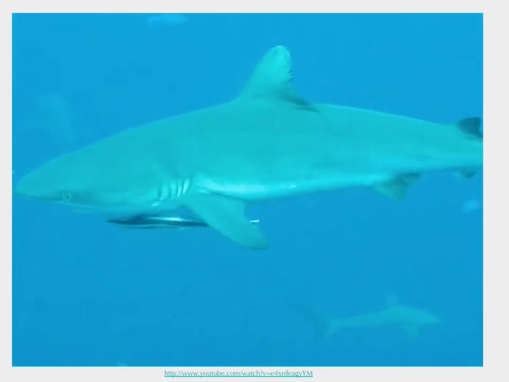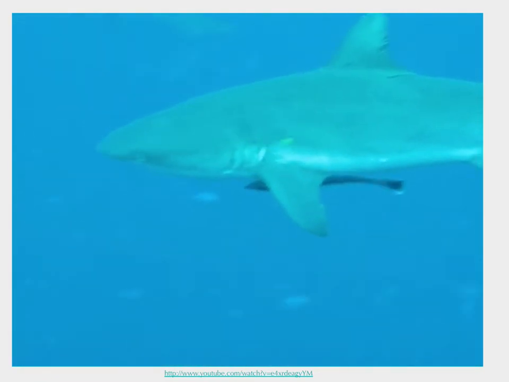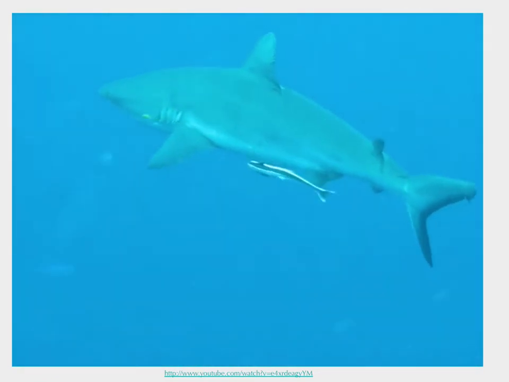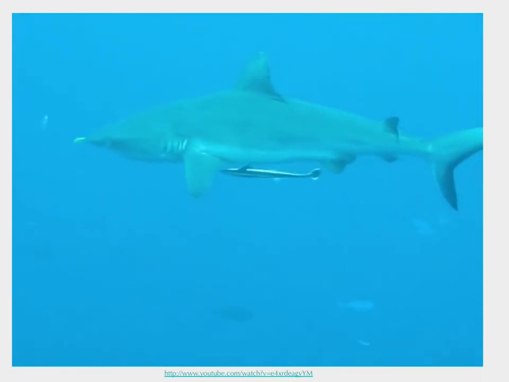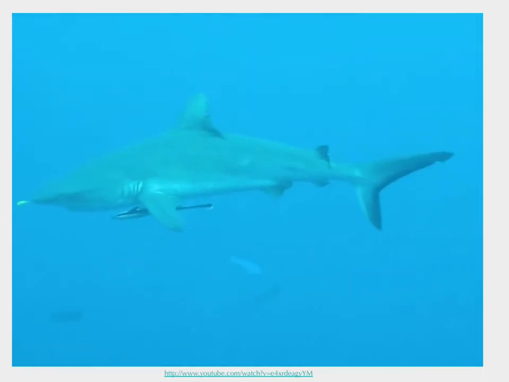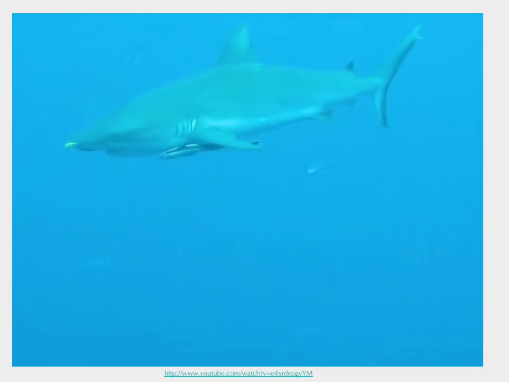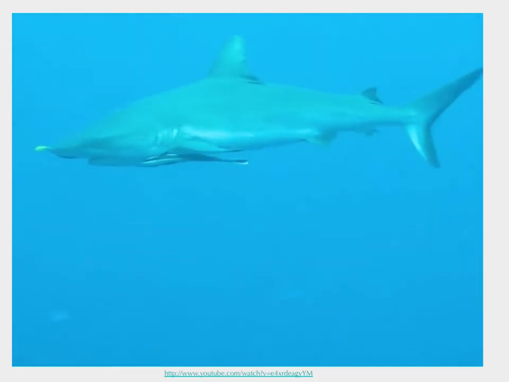Okay, so what's happening here? We have a suicidal fish hanging out near sharks. Okay, he feels protected. Why? What else?